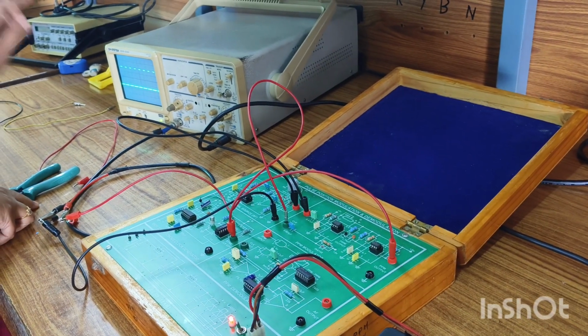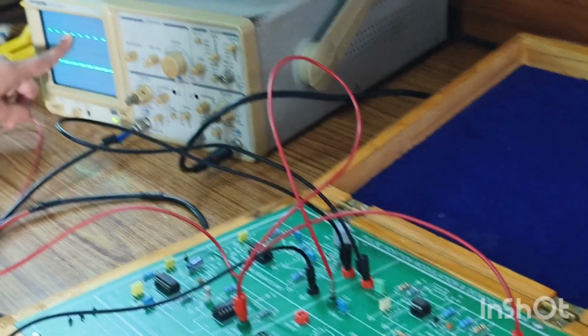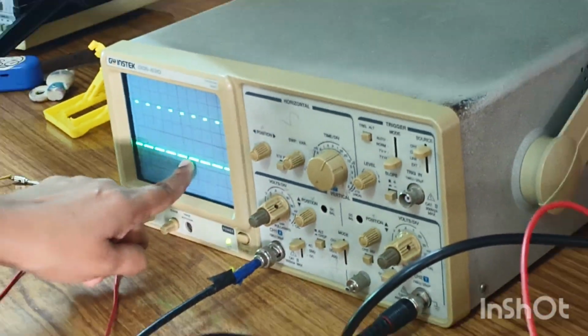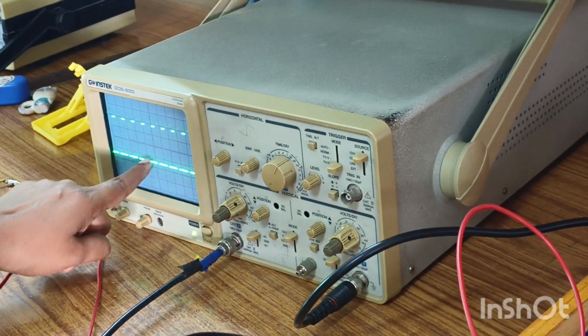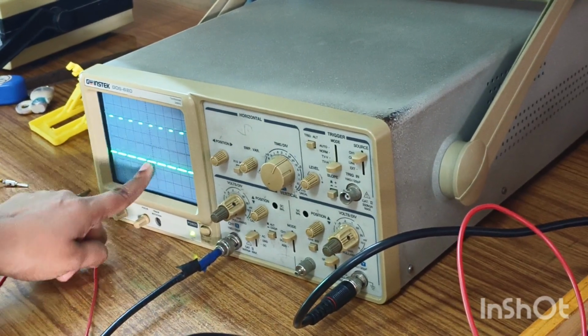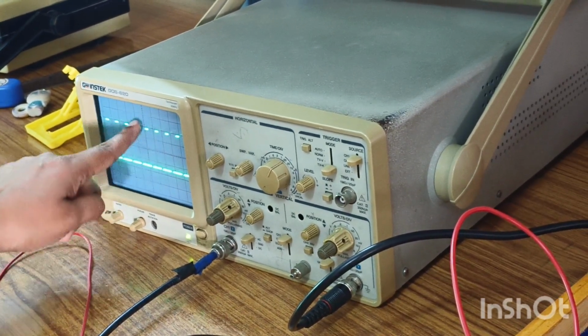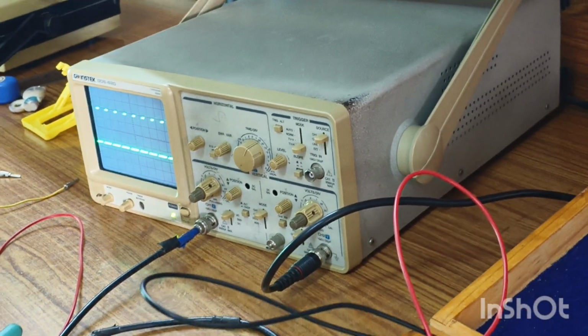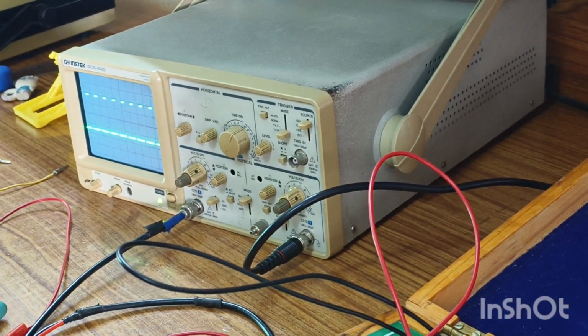For one cycle, how many pulses are we getting? This will not change, and the distance between the pulses is going to vary. If you clearly observe the width of the pulse and the position of the pulse here, the distance between these two pulses is going to vary. A minute difference should be there. Okay, that you need to note down.